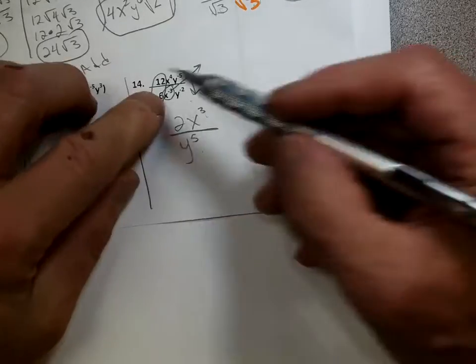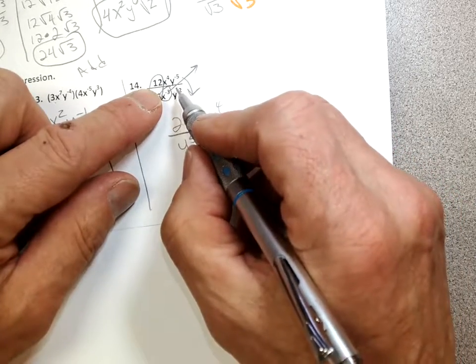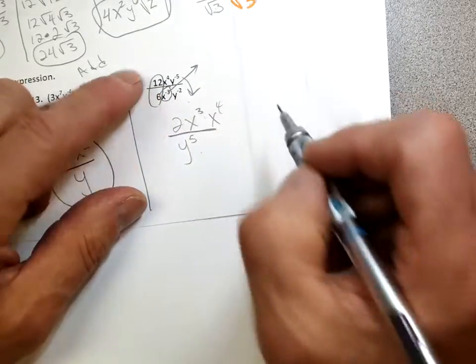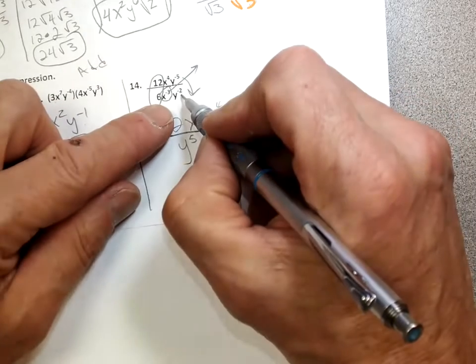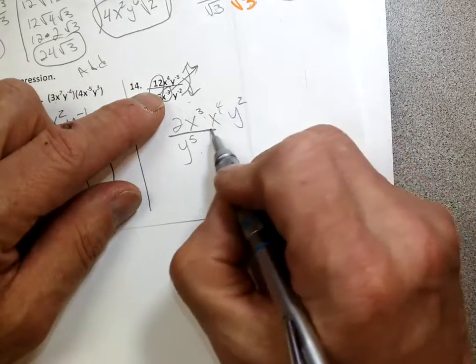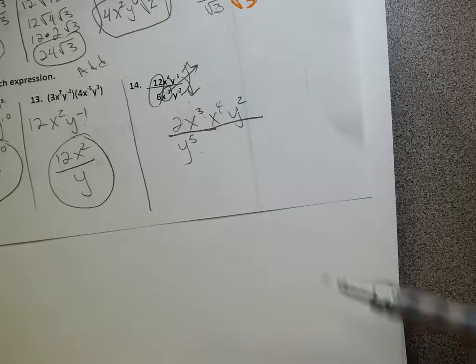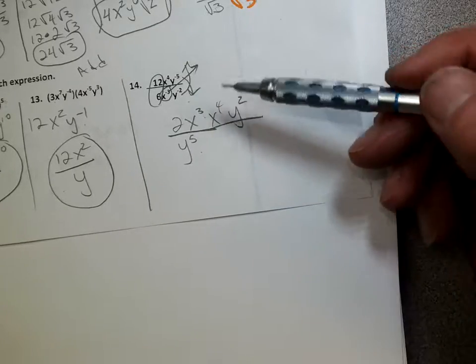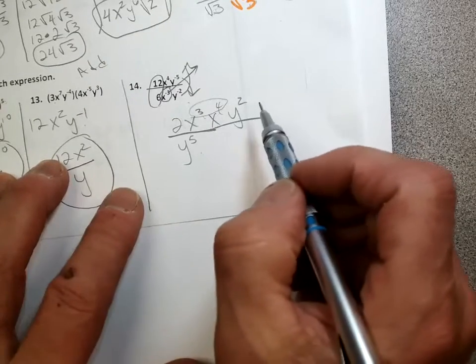Now, the x4, it stays exactly where it's at. It's positive. And then I've got a y negative 2. It's got to come up, right? To y2. So I moved all of my negatives. If it's negative, I moved it up or down. Whatever it happens to be, if it's a negative exponent, it has to move, right? Okay, from here, after I've done that, I combine these and make that an x7.